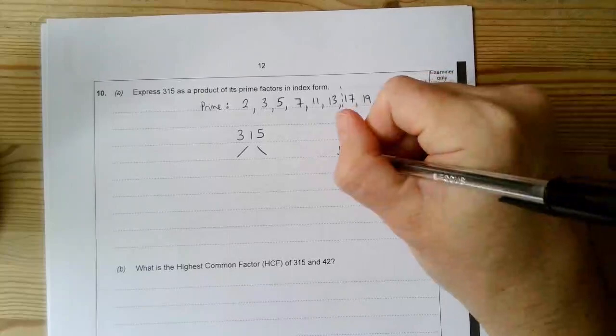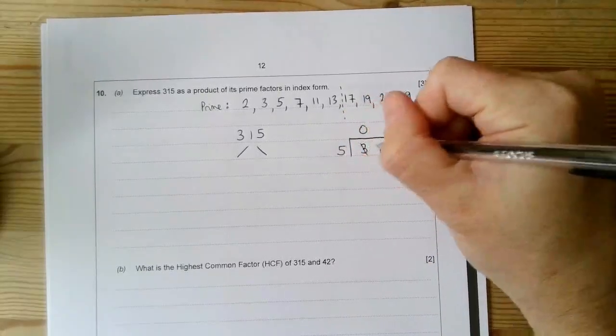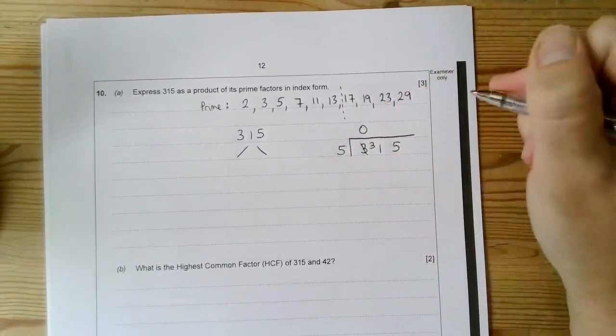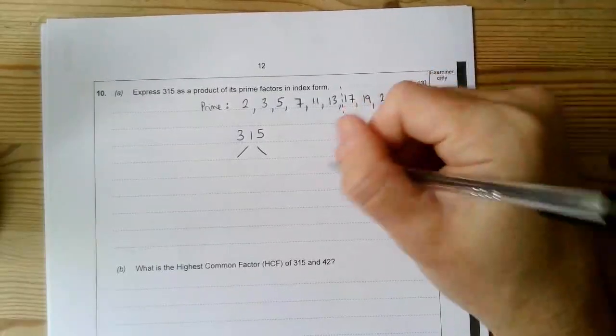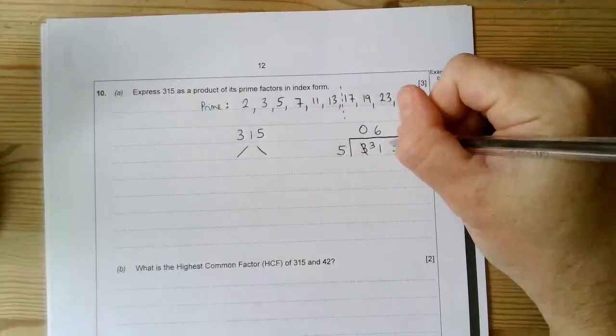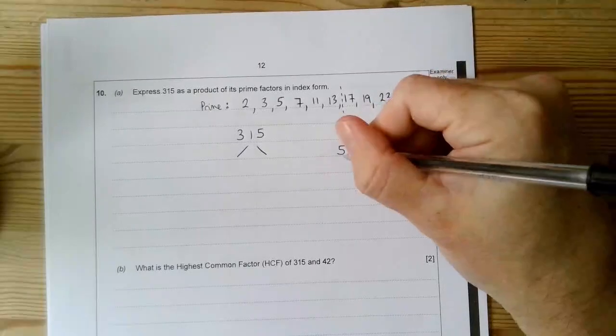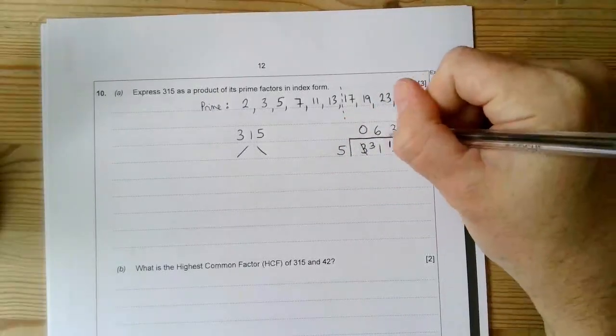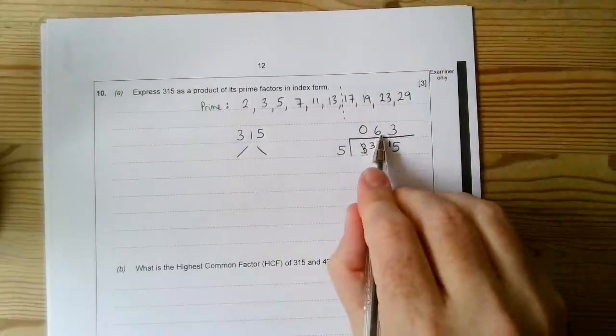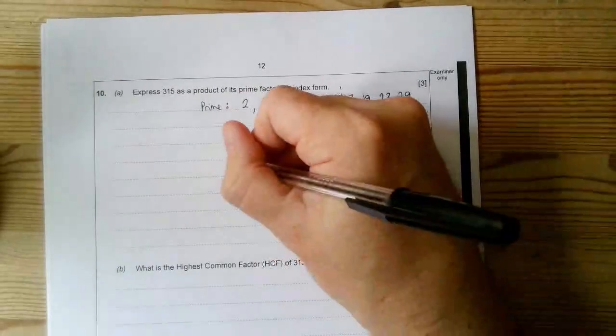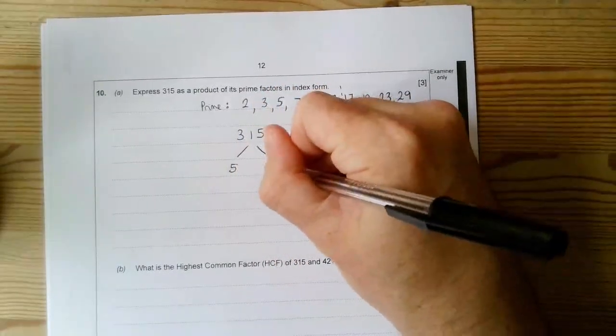And I'm going to work out how many 5s go into 3, which is none. And then I'm going to work out how many 5s go into 31, which is 6. 5 times 6 gives me 30, but I'm supposed to have 31, so I have a remainder of 1. So then 5 into 15 now would be 3. So 5 times by 63 gives me 315. So I write down 5 and 63.